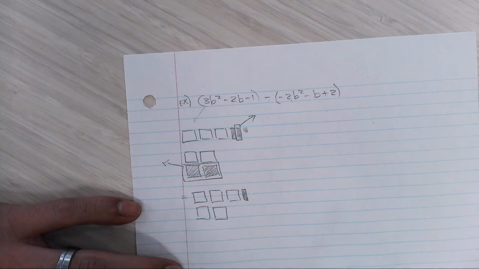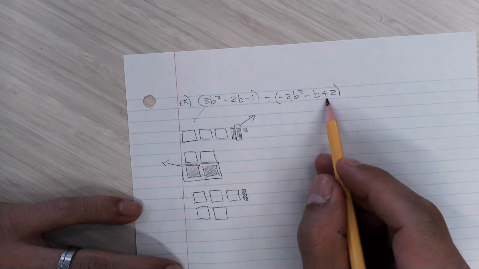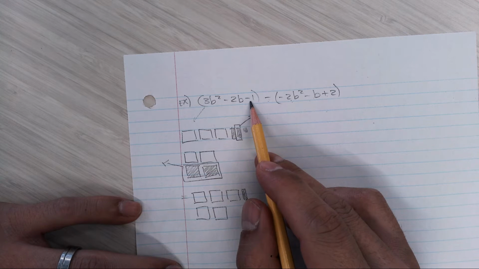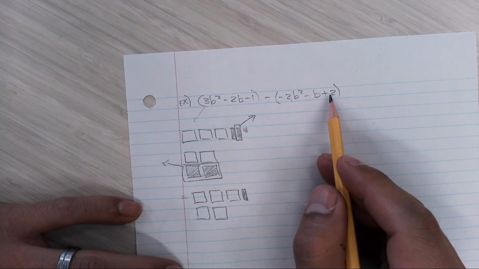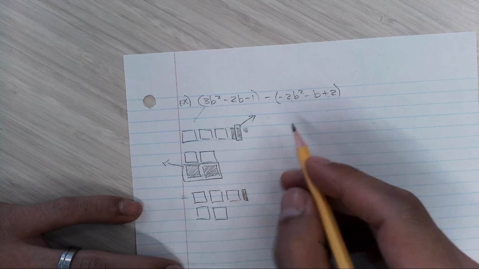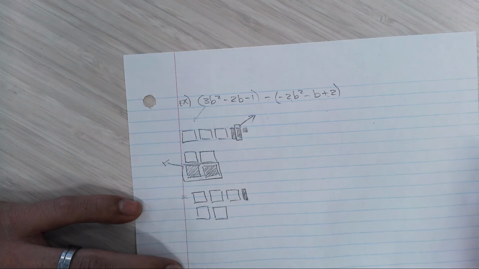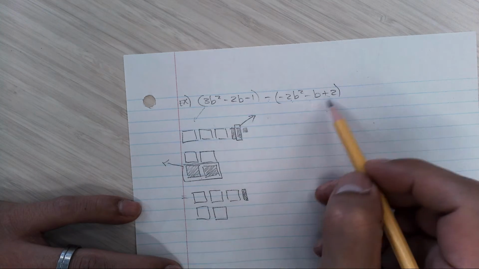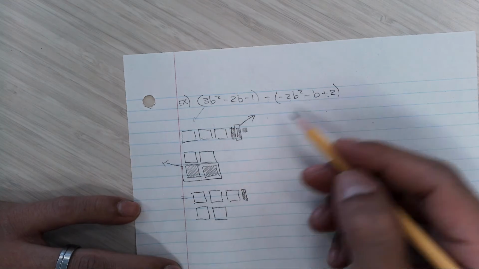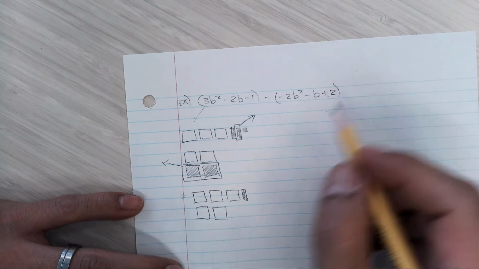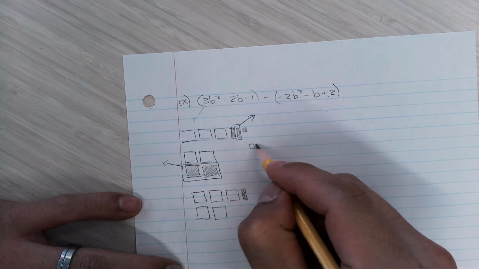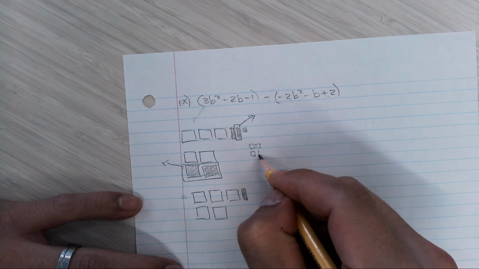The little ones are going to be a problem. They want you to take away 2 positive little ones from this 1 negative little one. Well, I don't have any positive little ones in this set. I can't take those away. So guess what? I have to add them as 0 pairs.